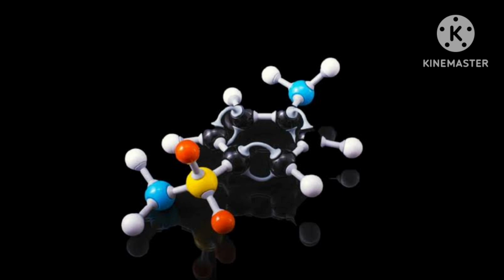Now they have given the bond line formula, and you have to write the atoms, the chemical formula. Here the first question is there, where they have given a benzene-like structure.